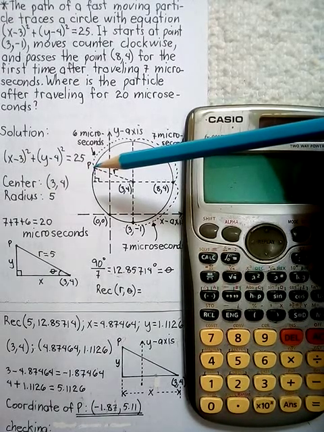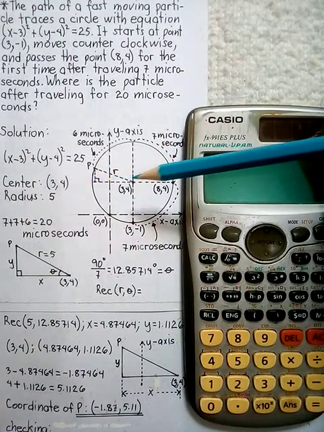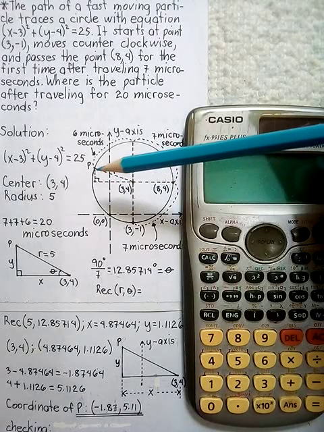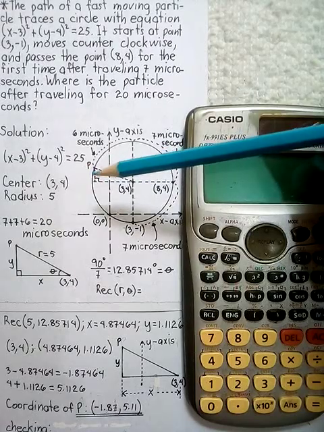If you travel another 1 microsecond, you will complete another quarter circle. Therefore, from this point up to this point is 1 microsecond.